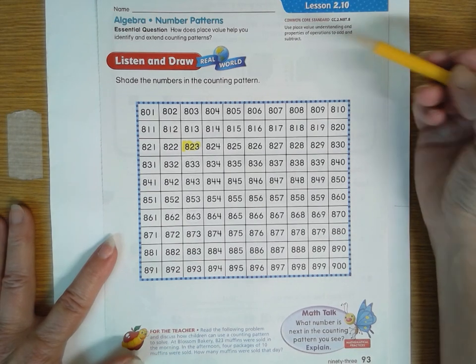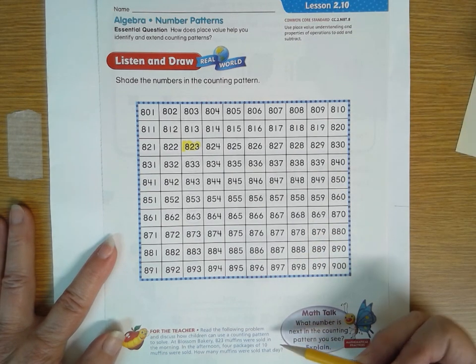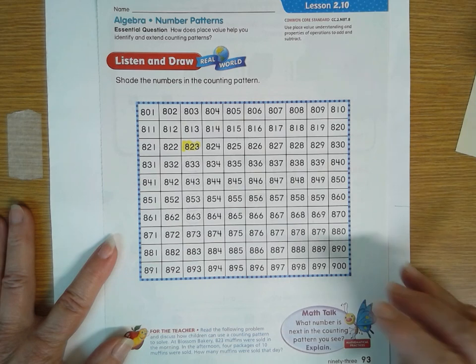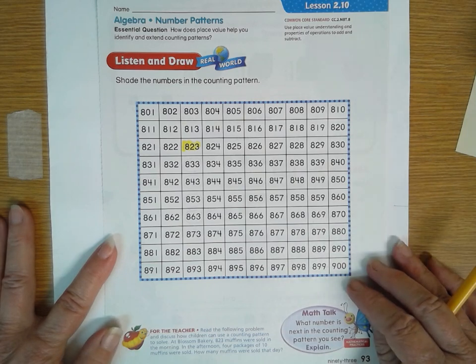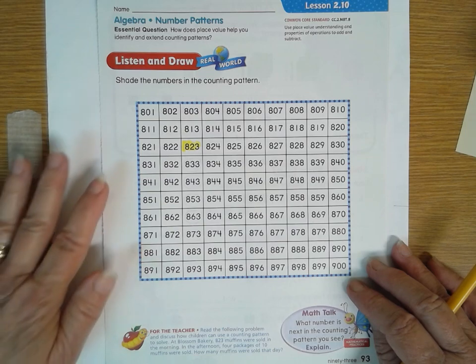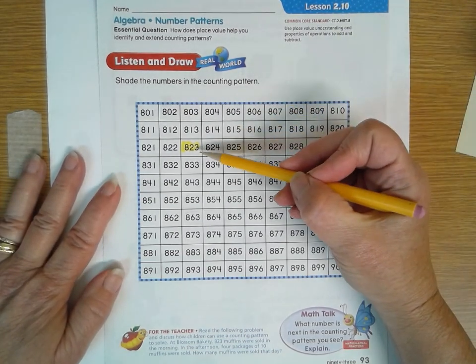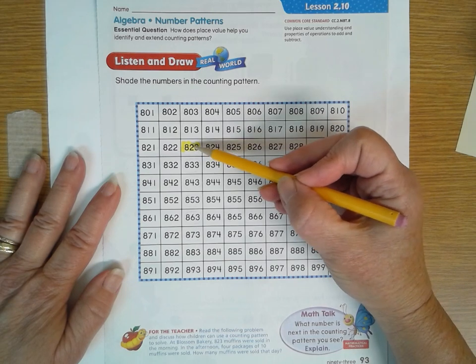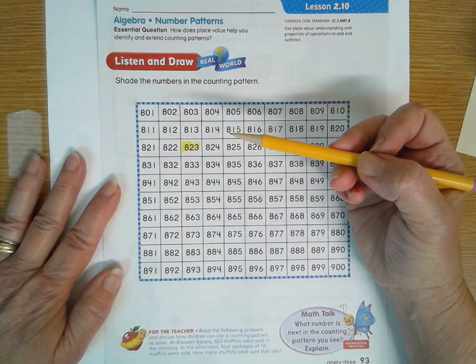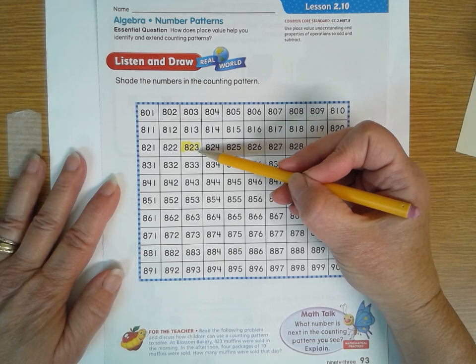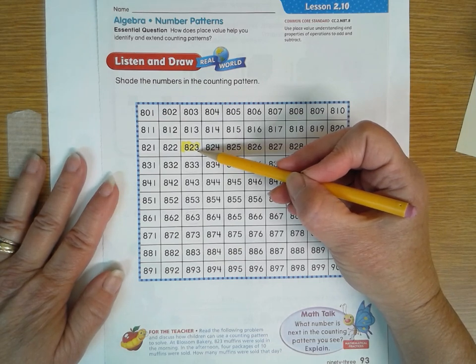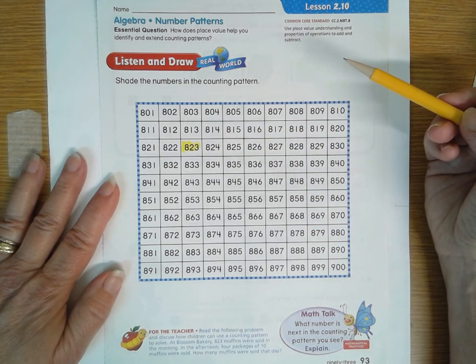In the blueprint below, we have a word problem. At Blossom Bakery, 823 muffins were sold in the morning. In the afternoon, 4 packages of 10 muffins were sold. How many muffins were sold that day? The directions say to shade the numbers in the counting pattern. I highlighted 823. You can just circle it so that you know that's where we're starting. So that's how many they sold in the morning. And then in the afternoon, they sold 4 more packs of 10.